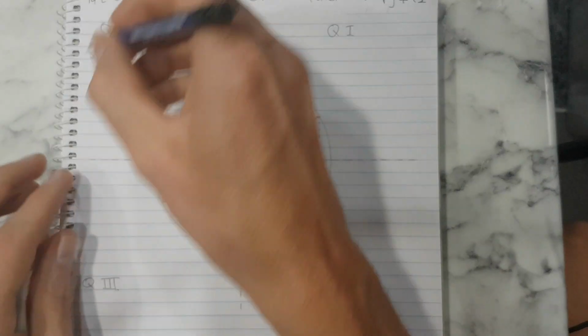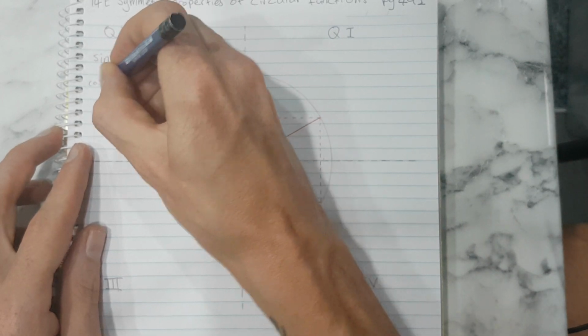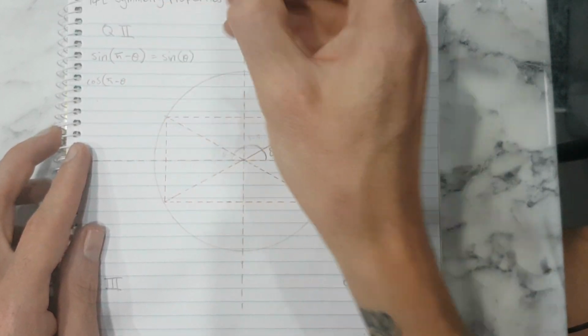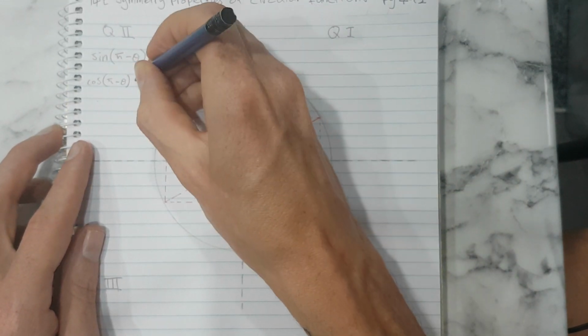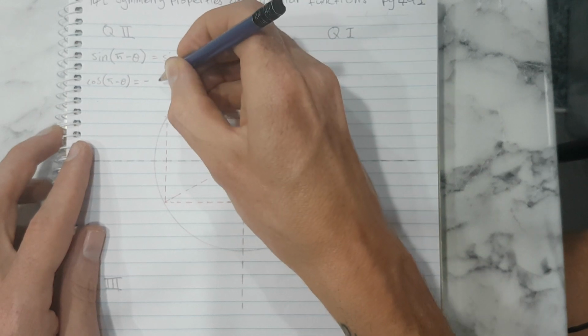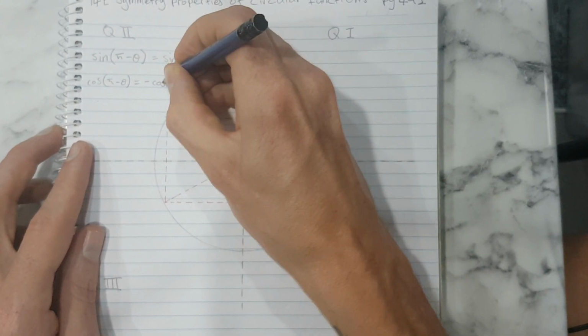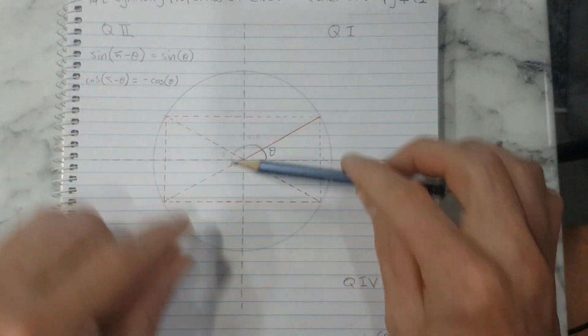Now they've also got cosine of pi minus theta equals minus cosine theta. Again, we've just done the same thing here with this pi minus theta.